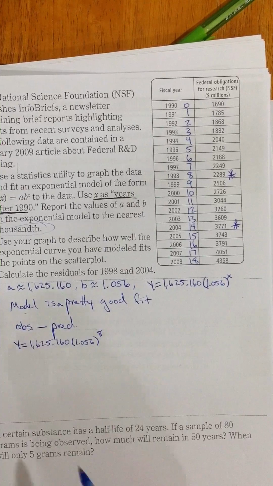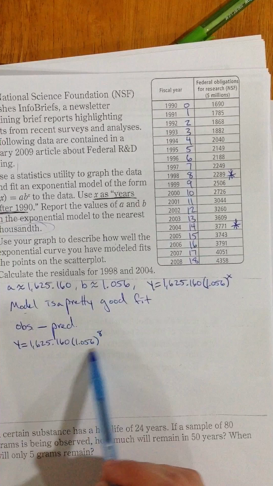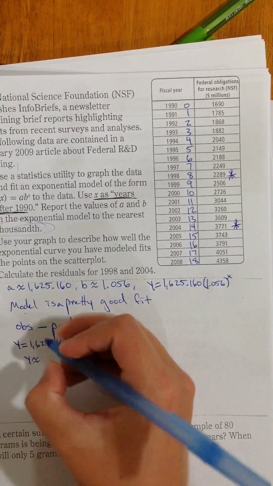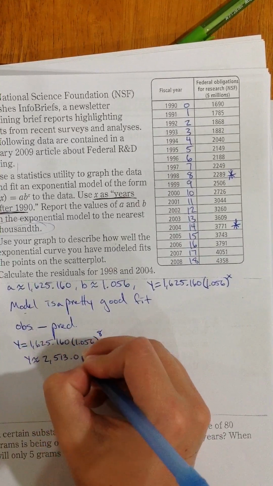And then I just solve that out, so I would just type all that into my calculator, or if I was doing it separately, I'd do that power part first and then times that. And I got approximately equal to 2,513.09.